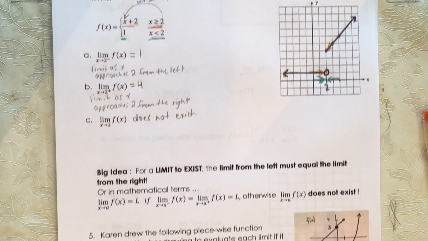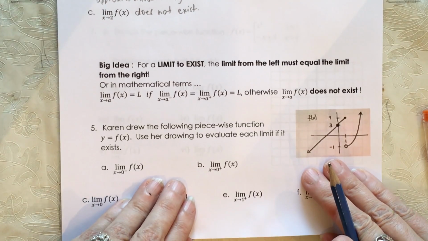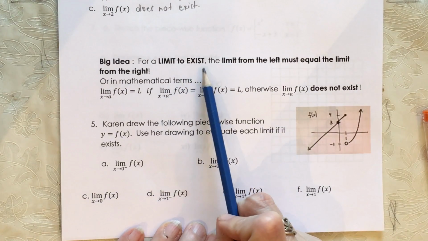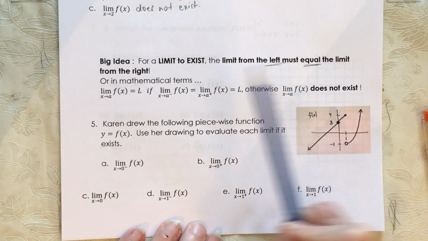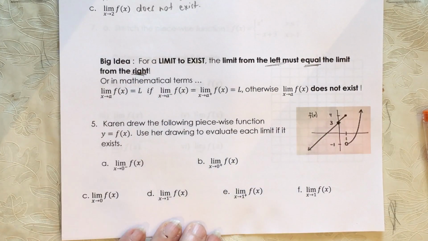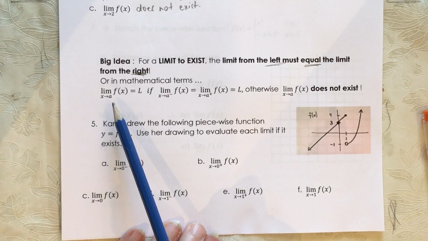Which leads us to our big idea here, and that is, for a limit to exist, the limit from the left must equal the limit from the right. Or we can write that in mathematical terms.